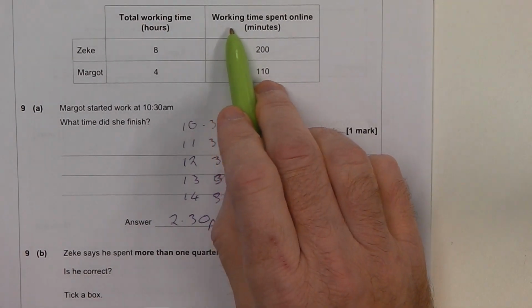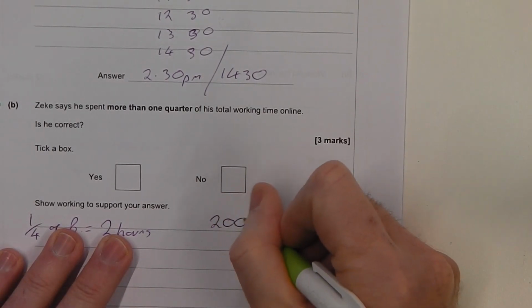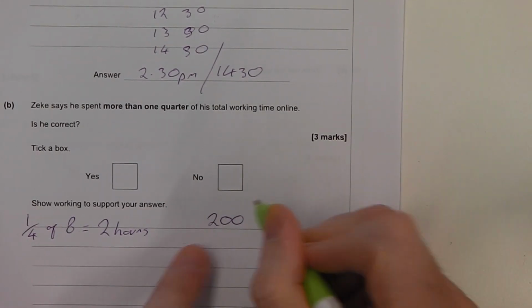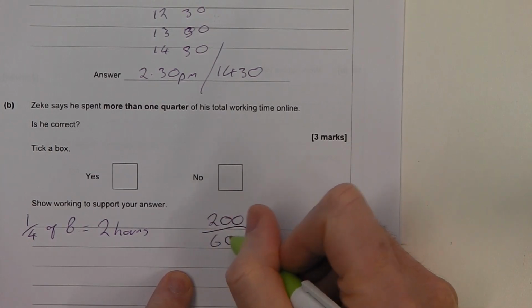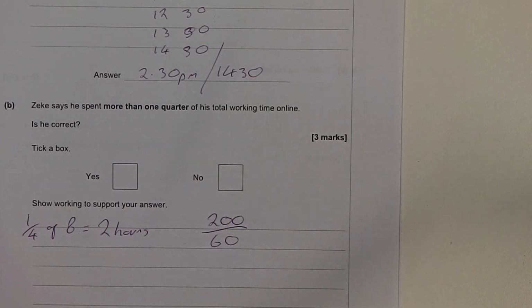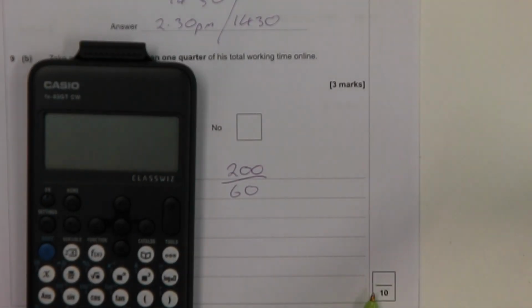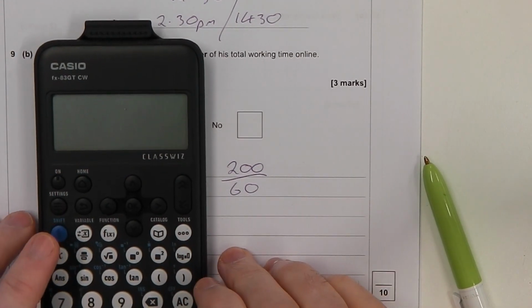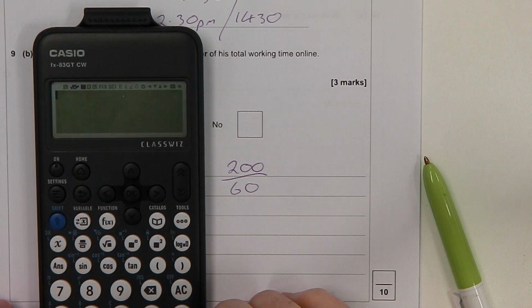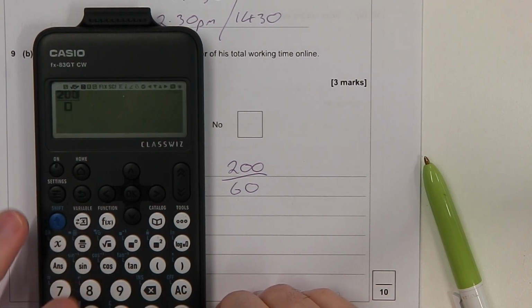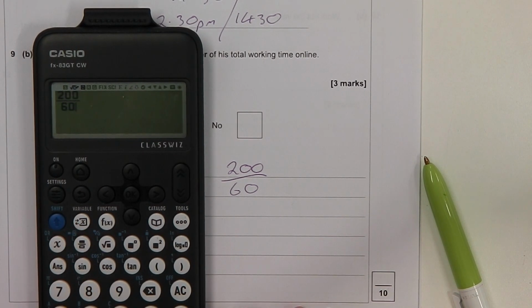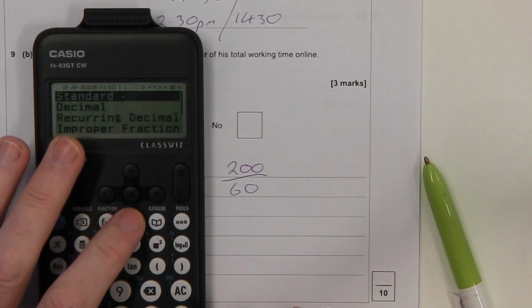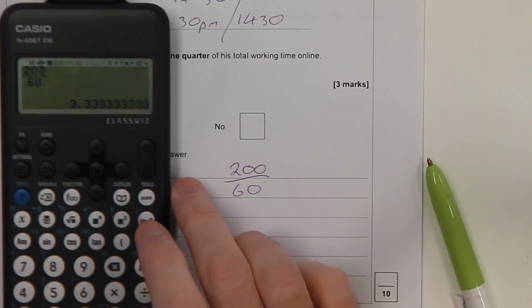And again, working time spent online in minutes is 200. And to change that into hours, we divide it by 60, and for that one, finally, we've got to question 9 and I'm only just breaking out the calculator. You could, of course, use a calculator for all of the questions, but so far we haven't really had to. So, switch it on. 200 over 60. And that gives us, when we change that into a decimal, 3.3. Okay?